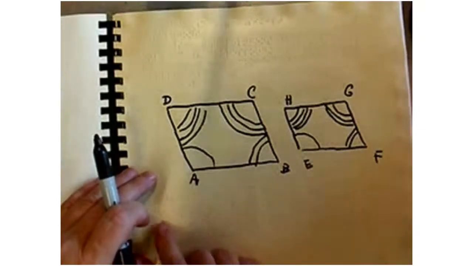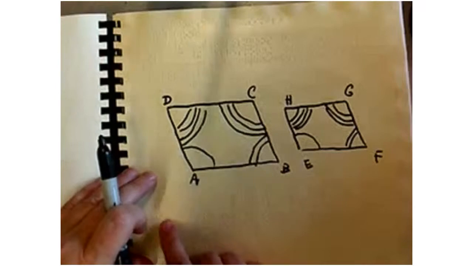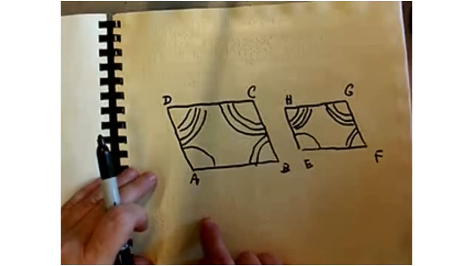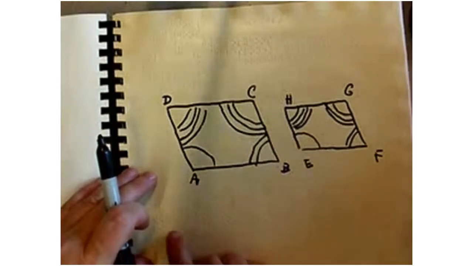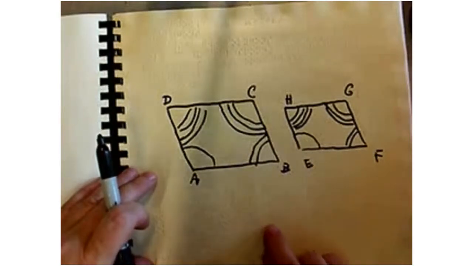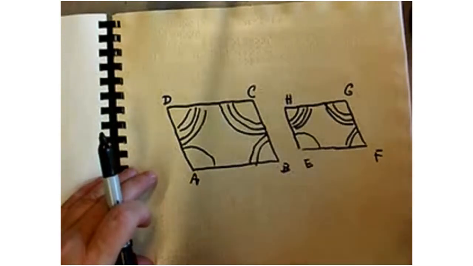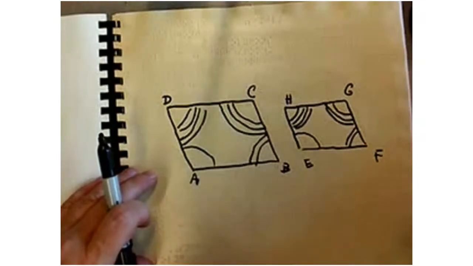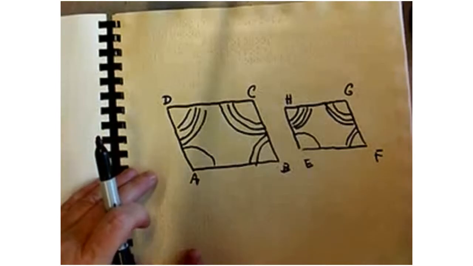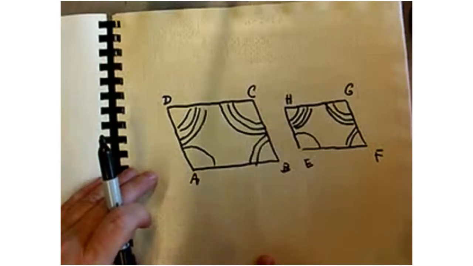So that's one criteria. And the second criteria is that angle A is congruent to angle E, angle B is congruent to angle F, angle C is congruent to angle G, and angle D is congruent to angle H. So all angles are congruent, all sides are at the same ratio, they are proportionate, so therefore these two figures are similar. So down in symbols, it says polygon ABCD similar to polygon EFGH.